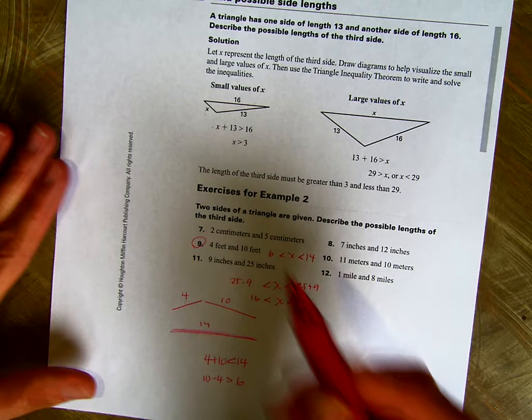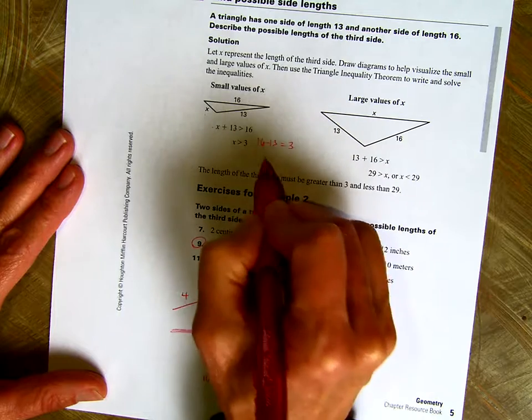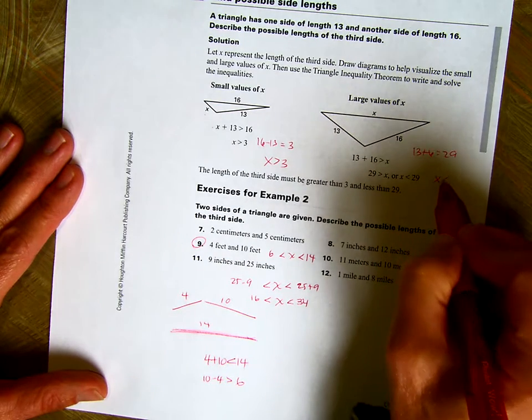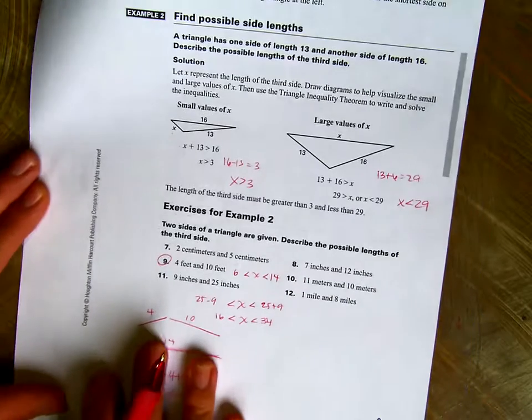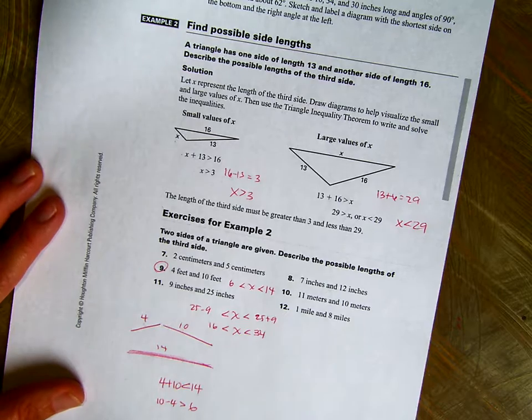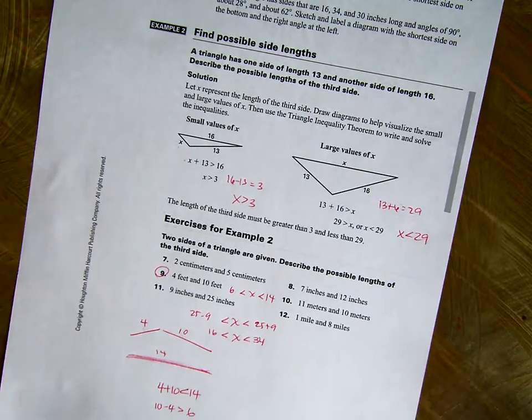I would have just said 16 minus 13 equals 3. X has to be greater than 3. 13 plus 16 is 29. X has to be less than 29. Greater than the difference, less than the sum. All right, that's section 5.